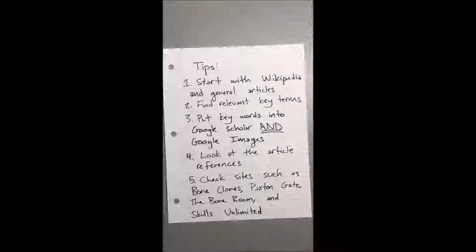And then the final thing is kind of a last resort. This is mostly for looking at skeletons that other people have articulated, but sometimes it helps to look at skeletons at sites like Bone Clones, Paxton Gate, the Bone Room, Skulls Unlimited.